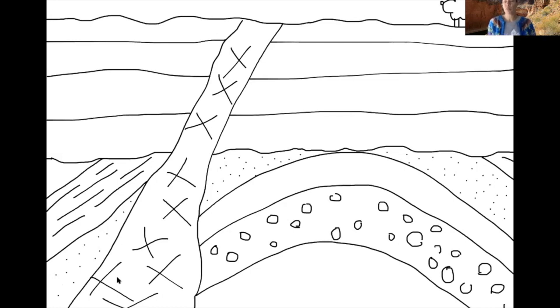So with those principles being used, we can unravel this sequence and say that this white unit, this big dotted unit, this white unit, this small dotted unit, this lined unit, and this white unit were all originally deposited horizontally, and then some geological event folded them. And that's package 1.